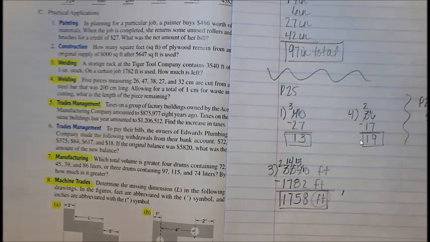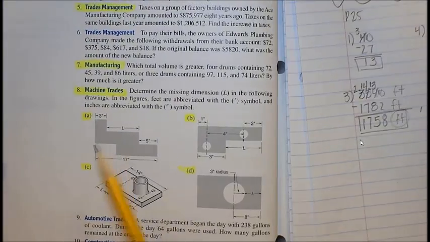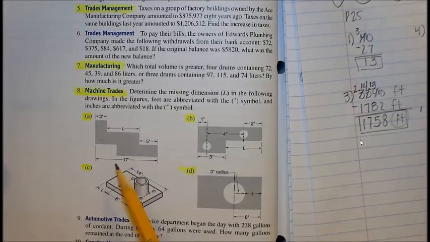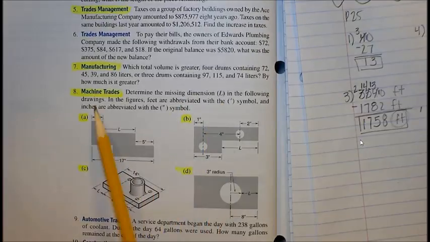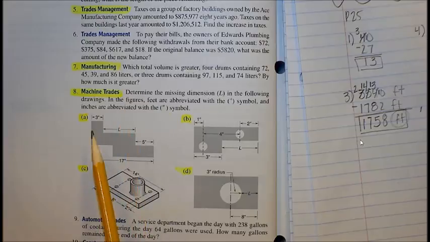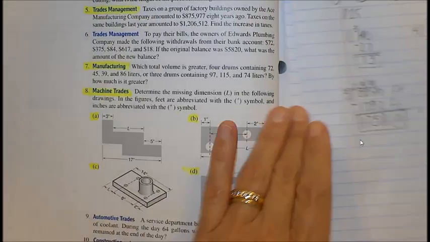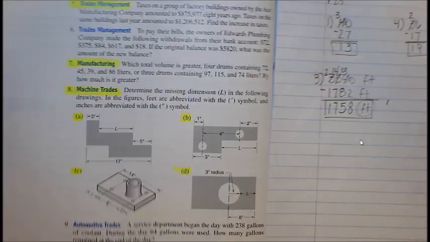The next one that I want to do down here, and we're not going to do each and every one because it seems like you guys are pretty comfortable, but I do like number 8. This is something that you're going to be doing on a regular basis, figuring out missing dimensions or what's left over. It says determine the missing dimension L in the following drawings of the figures. So there's figure A, B, C, and D. Dimension L in each one is something you have to derive from the given dimensions. I'll do it here, and you can follow along with me if you would like, or work ahead.